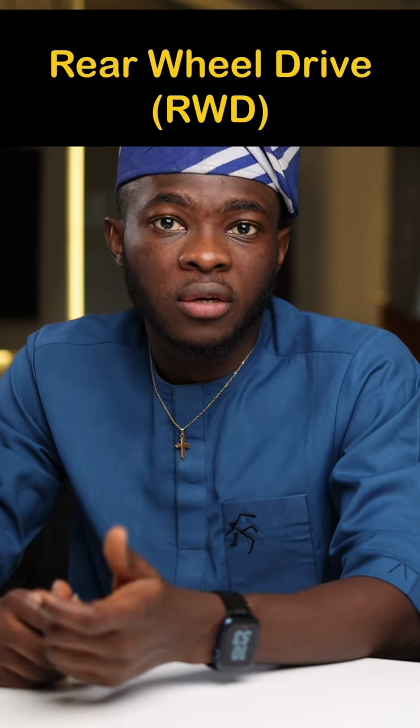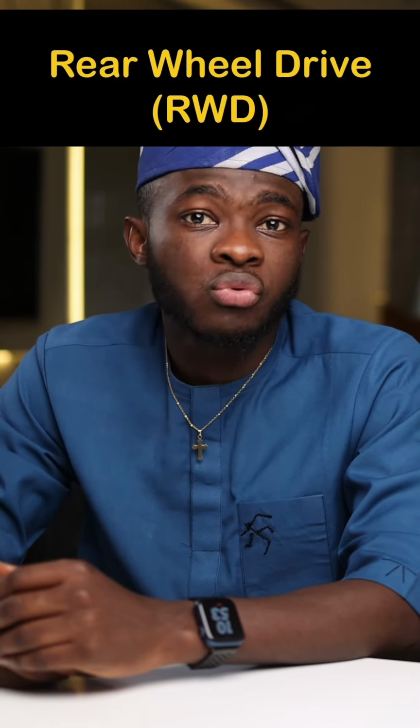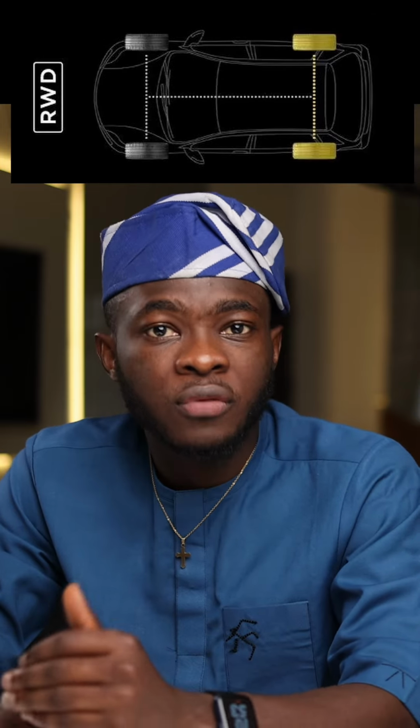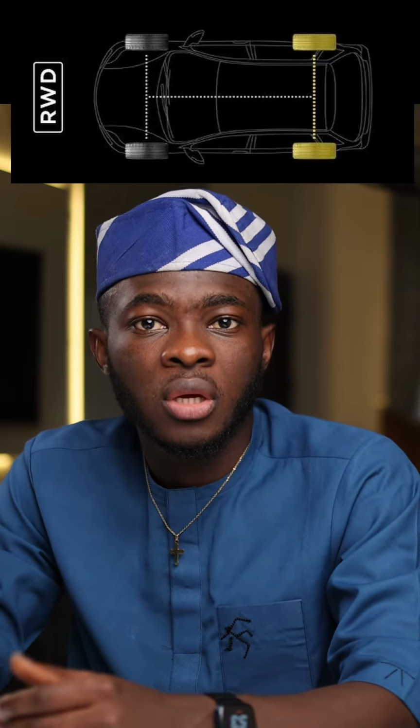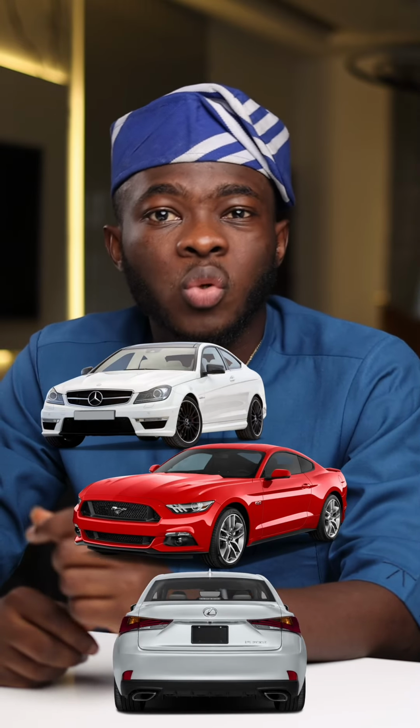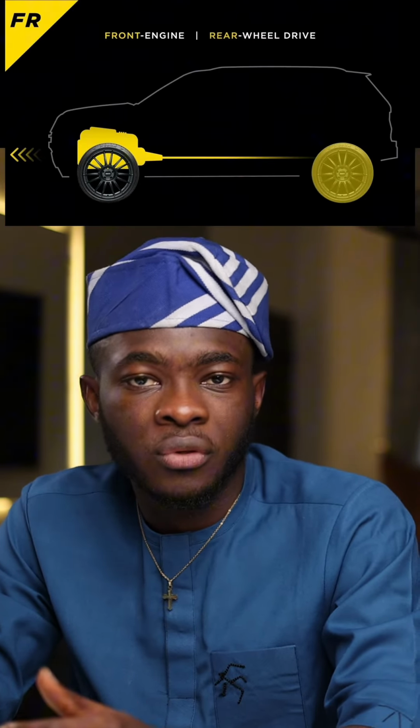Next, we have rear-wheel drive. This one is the opposite of the front-wheel drive because all power from the engine goes to the rear wheels and the front tires are pushed from the force of movement produced. You mostly find this drivetrain in sporty cars and high-end performance cars because it offers quick acceleration and has a very balanced distribution of weight, especially in the front engine rear-wheel drive configurations.